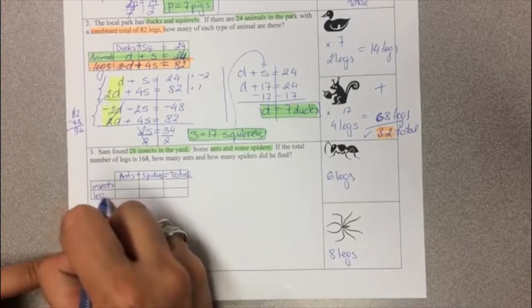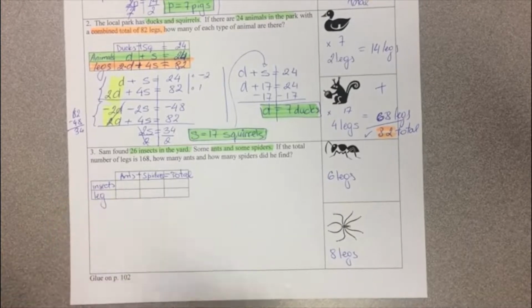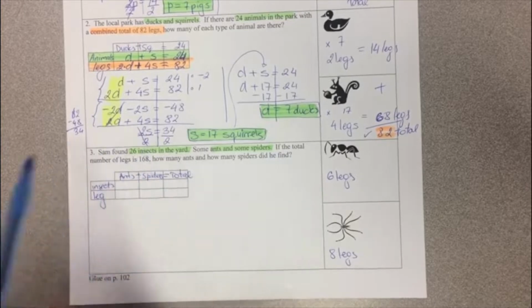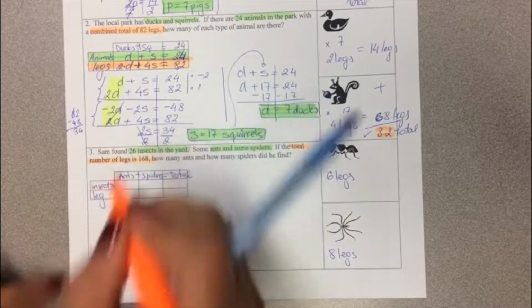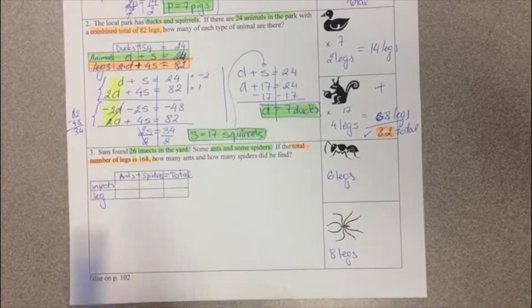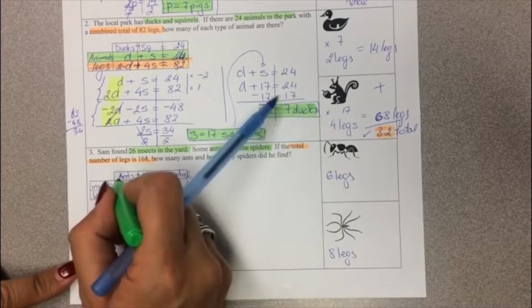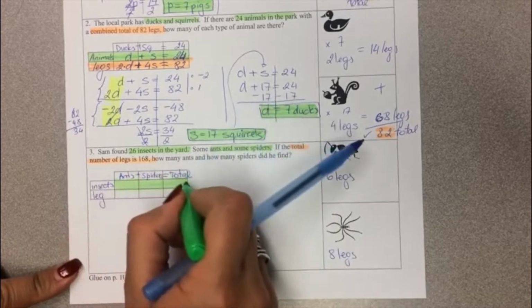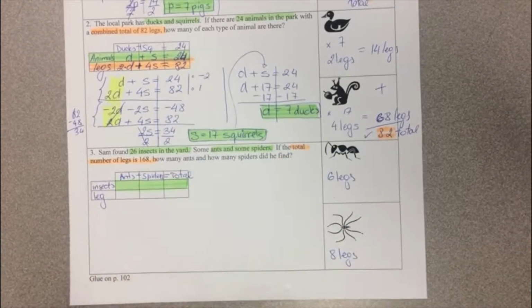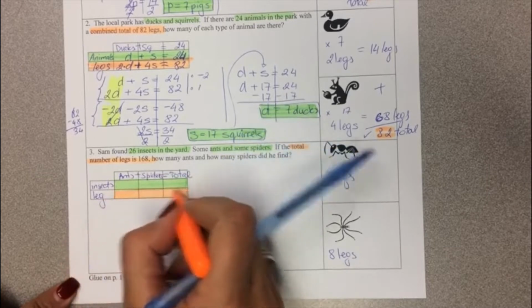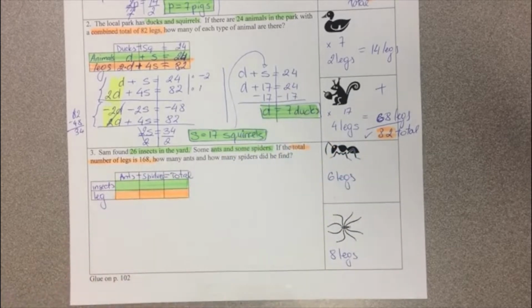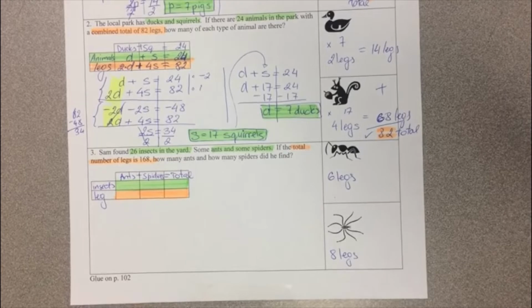So for the leg equation, you need to use the total number of legs, which is 168. So in the first equation, we need to use how many total insects. What's the total number of insects? In the second equation, we need to know how many legs each insect has and what is the total number. You give it a try, we'll check it in class.